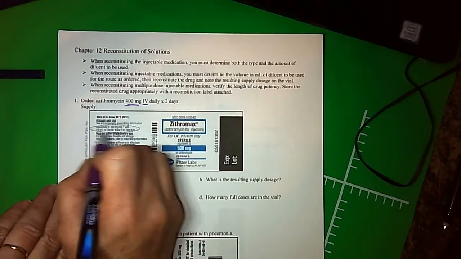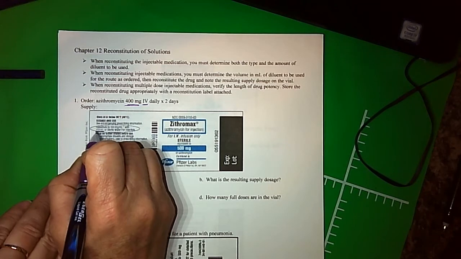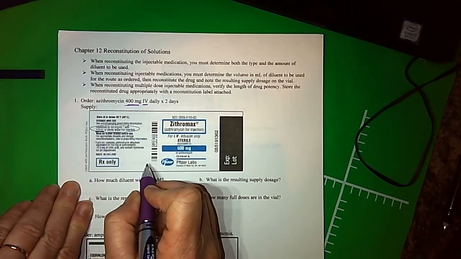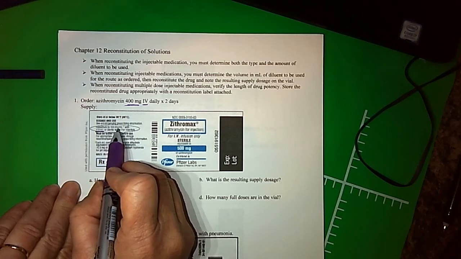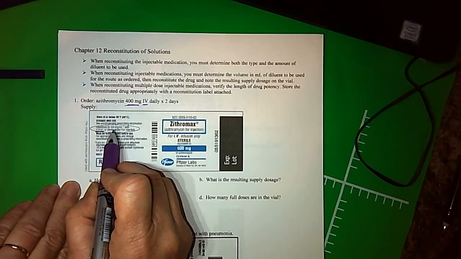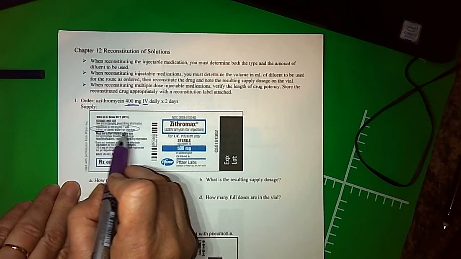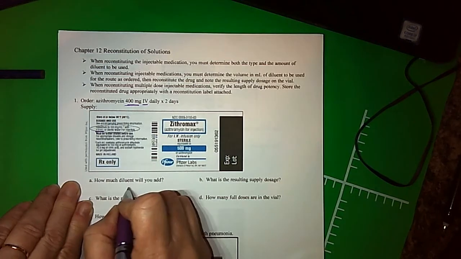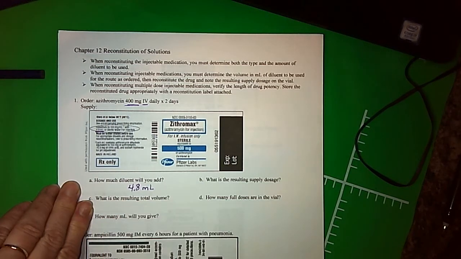It's going to be in this fine print, and I've got this circled here because my diluent is 4.8 milliliters of sterile water. It says, see accompanying prescription information, constitute to 100 milligrams per milliliter with 4.8 milliliters of sterile water for injection. So the diluent that I'm going to add is 4.8 milliliters.